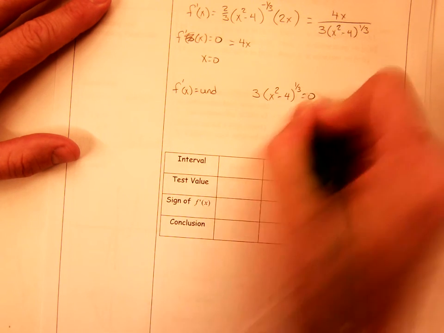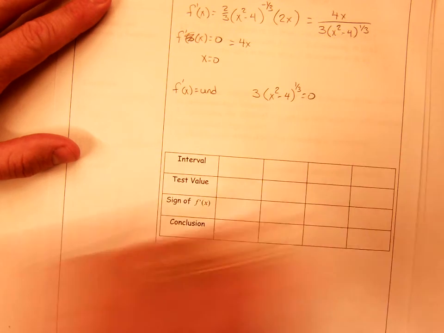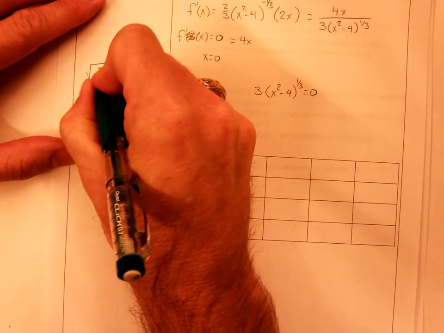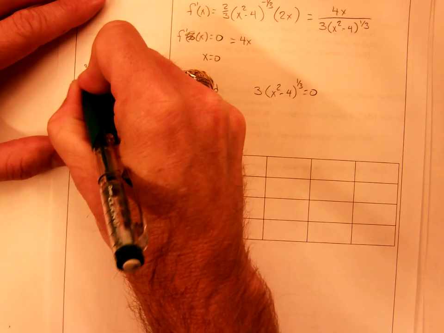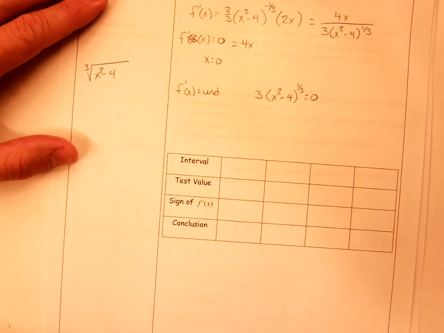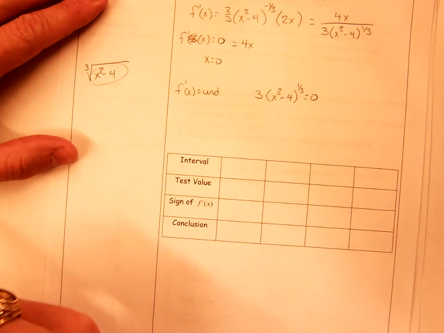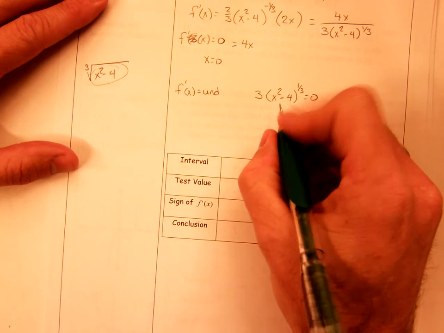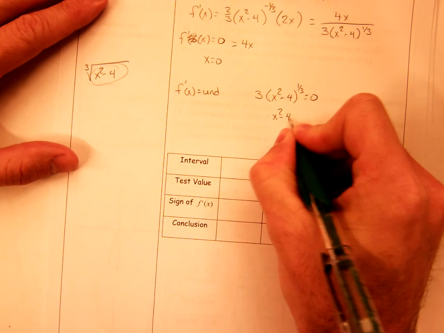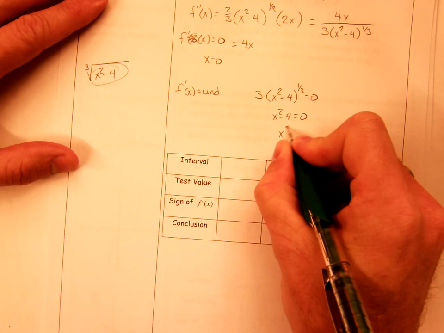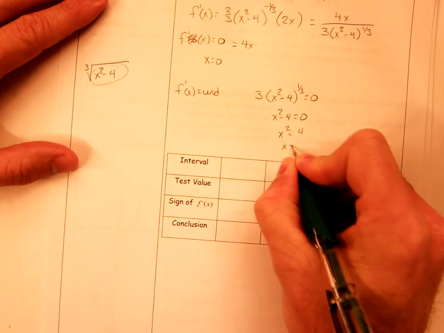And when is that whole thing equal to 0? Basically what I have here is x squared minus 4, cubic root of that. So when is that equal to 0? When the inside is 0, right? So this is when x squared minus 4 equals 0, and that's when x squared is equal to 4, so x is equal to plus or minus 2.